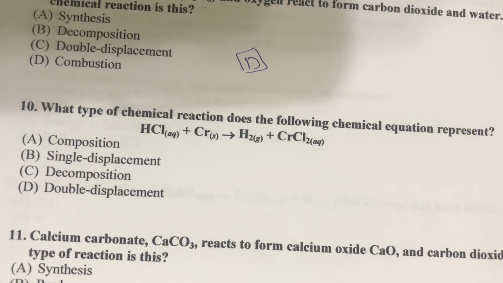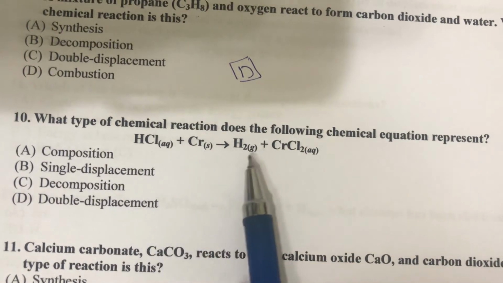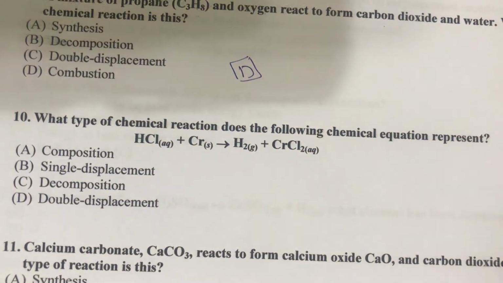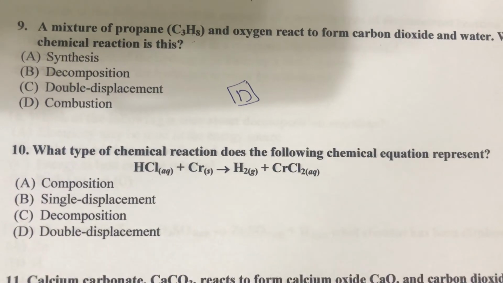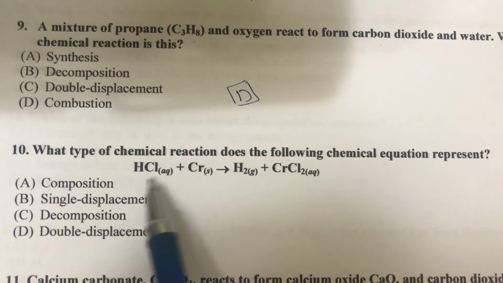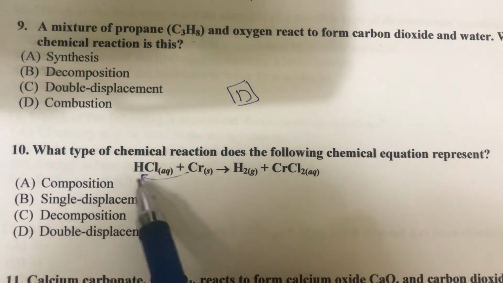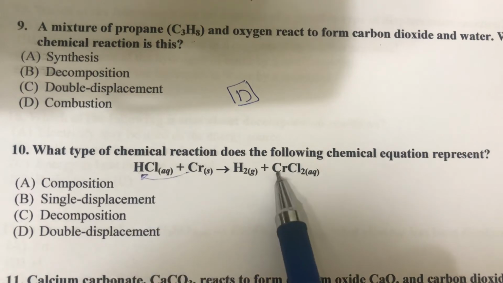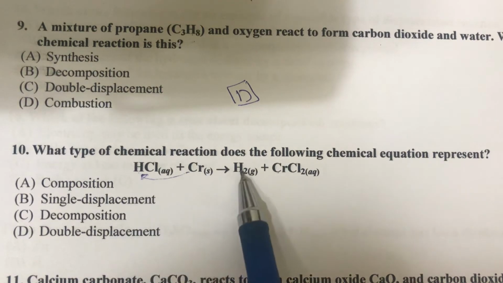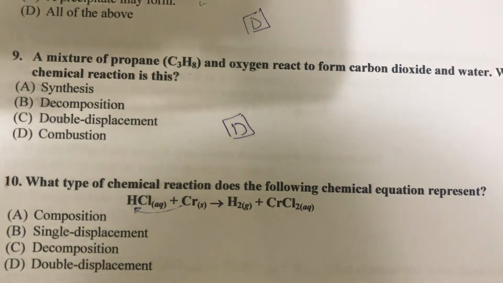Now question 10. What type of chemical reaction does the following chemical equation represent? Here you have hydrochloric acid plus chromium produces hydrogen gas and chromium 2 chloride. So what is the type of this equation? Here in the equation, chromium replaces hydrogen. So instead of hydrogen chloride, here chromium chloride, and here hydrogen. So it's a type of single displacement reaction.